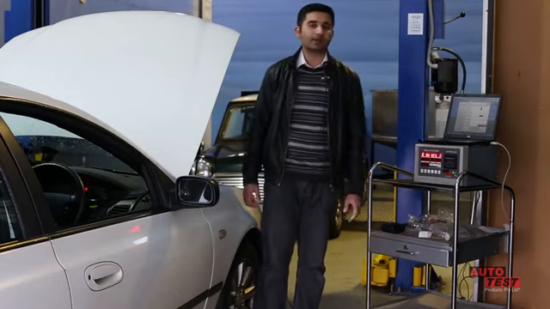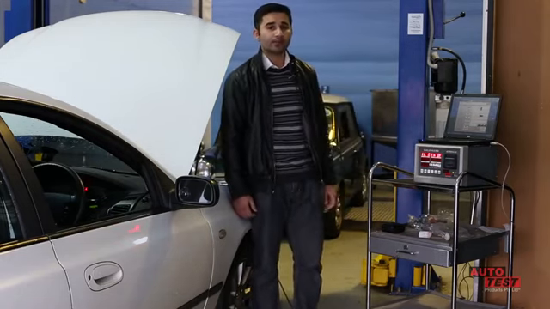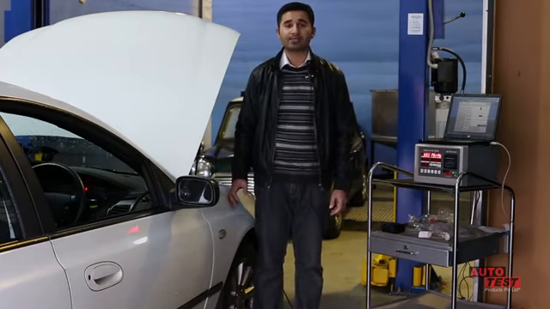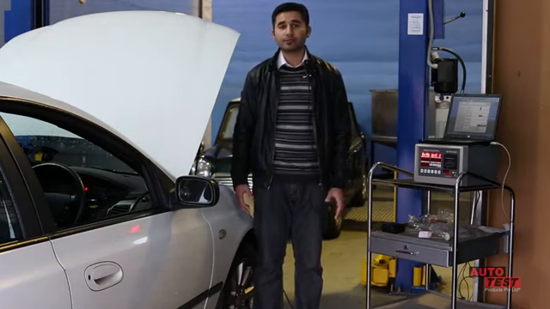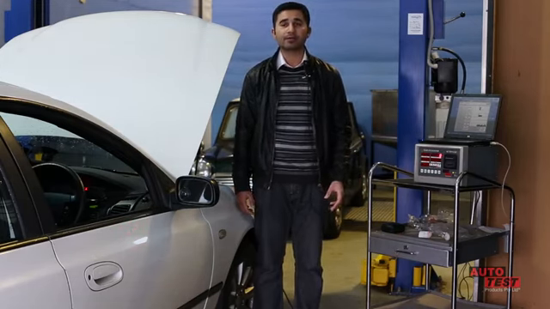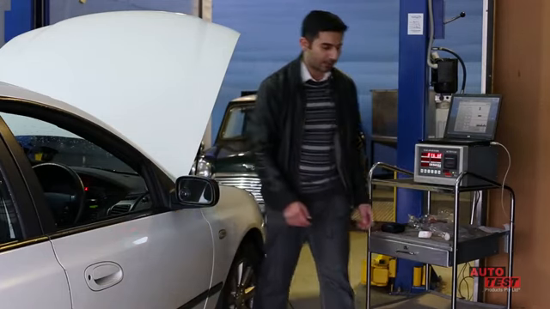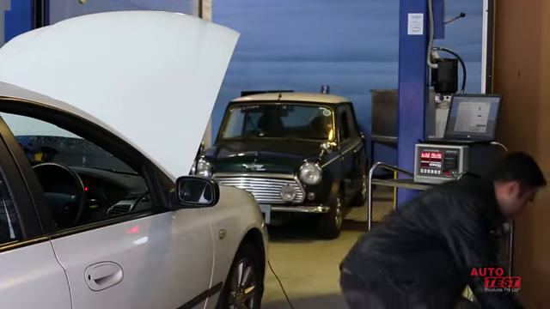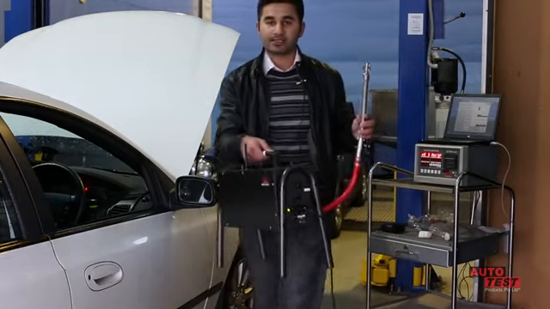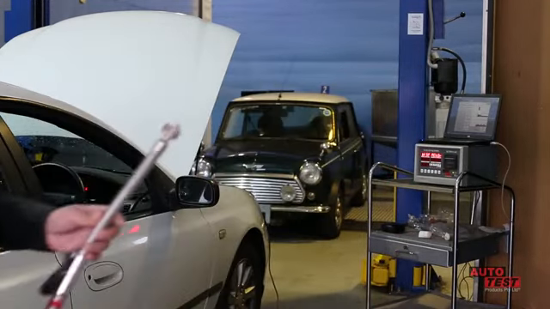Okay, at this moment the machine is prompting us to set the RPM to fast idle. But just before you do that, you need to connect the smoke meter to the back of the exhaust pipe. To do this, I'm going to carry it and hold this probe and insert it into the exhaust pipe.